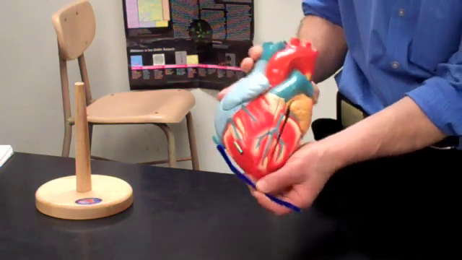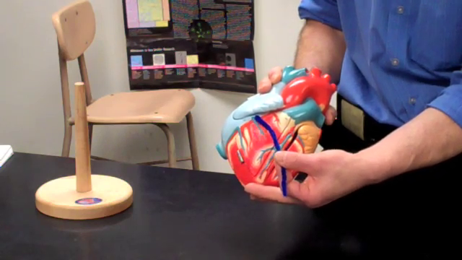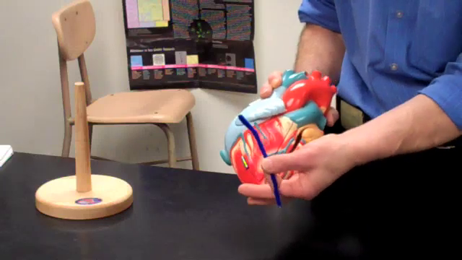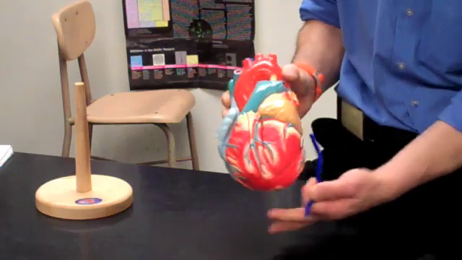We do have multiple anterior cardiac veins, and they feed directly into the right atrium. They don't have to go all the way around into the coronary sinus.